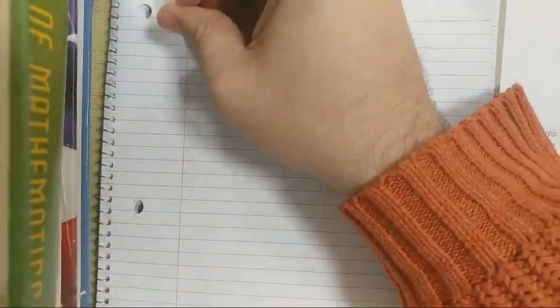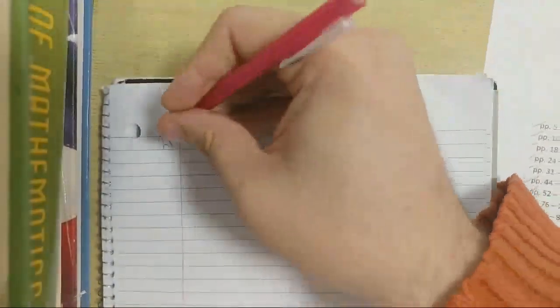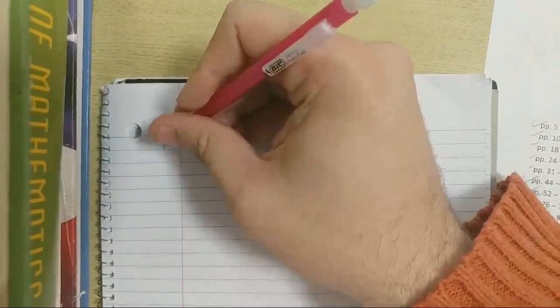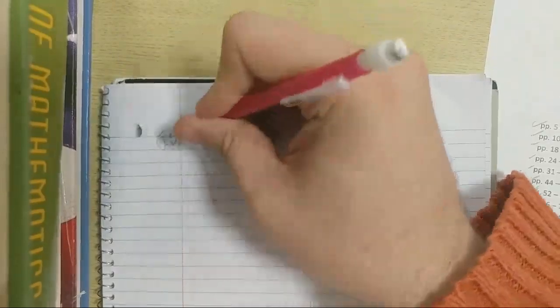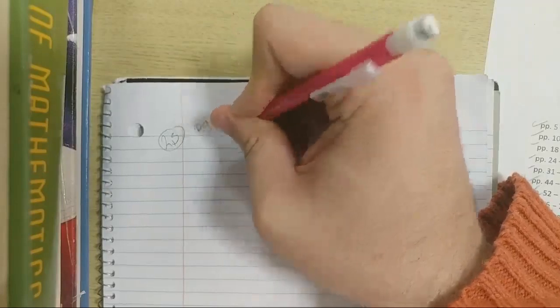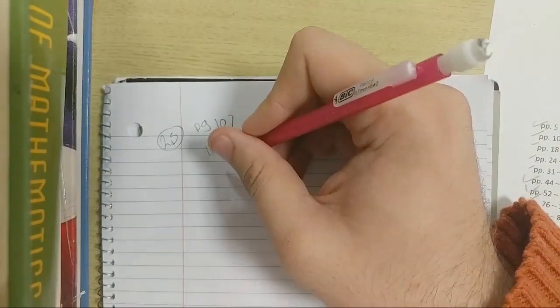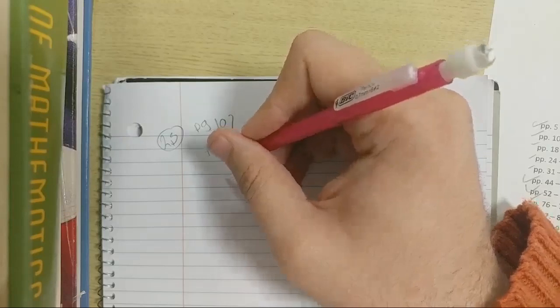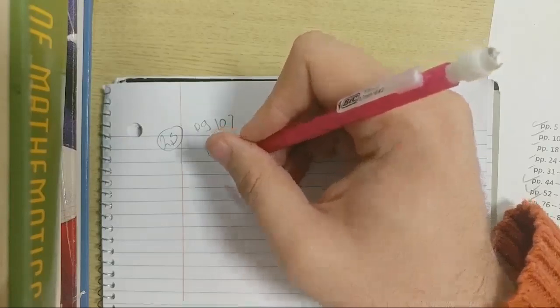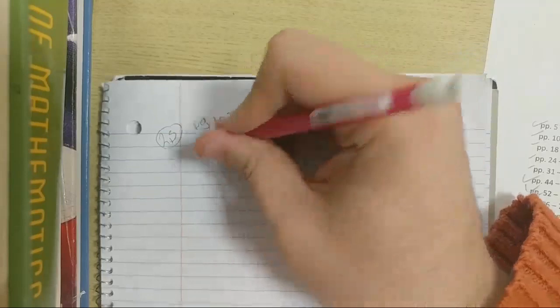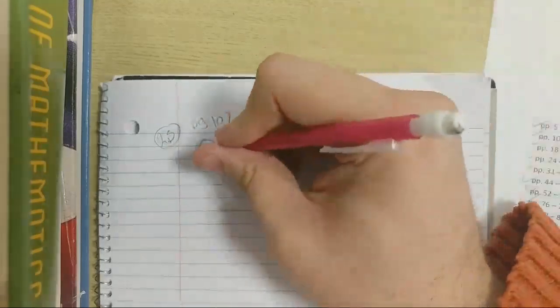I want to do a difficult one, so let's do number 11 on page 107.